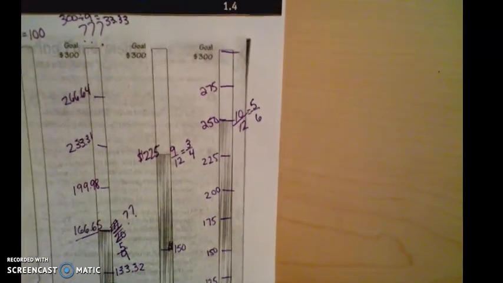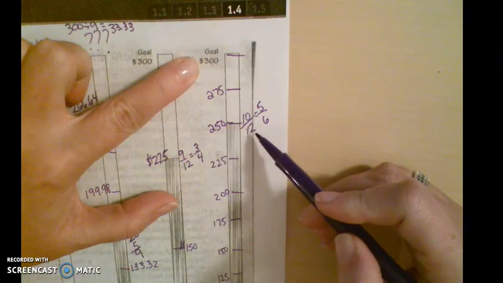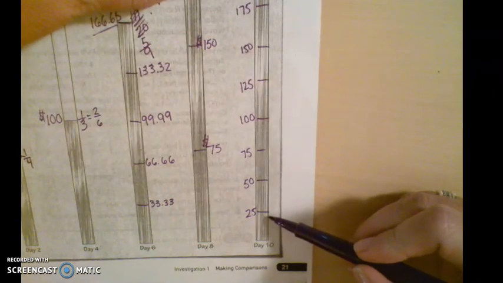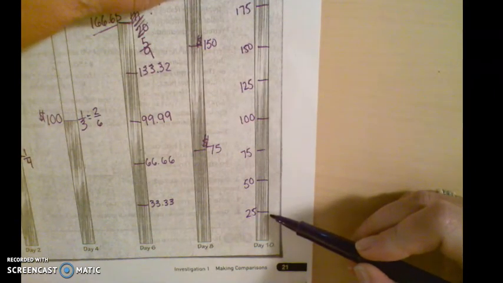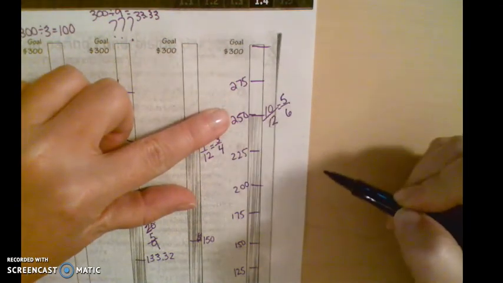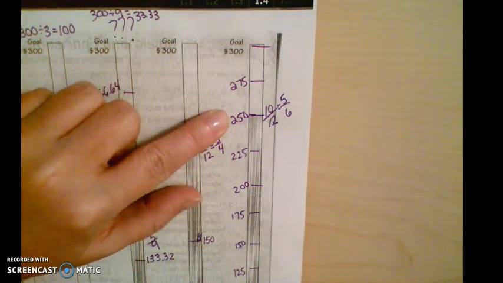And my day 10 bar worked out with 12ths. When I took $300 and divided it by 12, I knew that for each segment I was counting by 25, because 300 divided by 12 is 25, and I can count in jumps of 25 all the way up to 300. I know that 10/12 of my goal actually was $250.